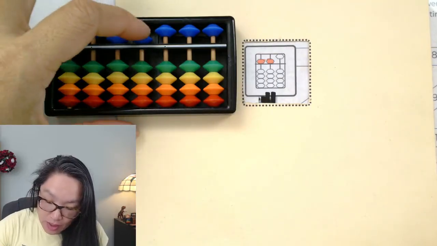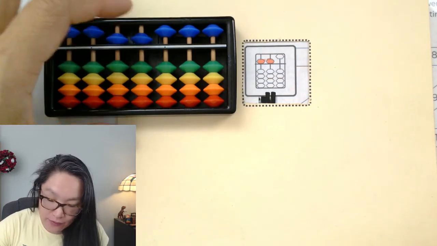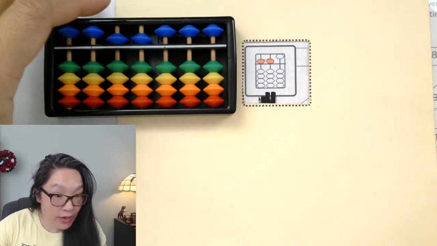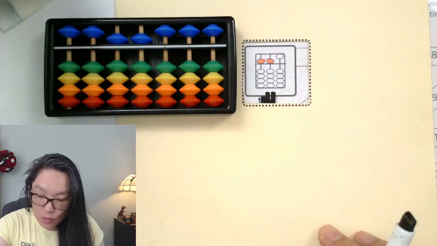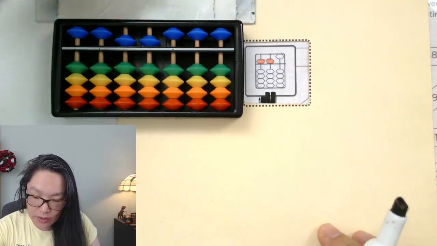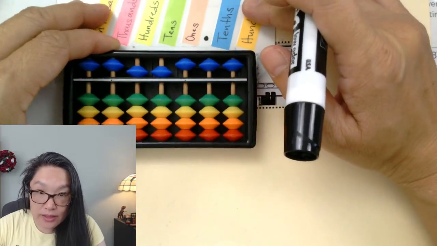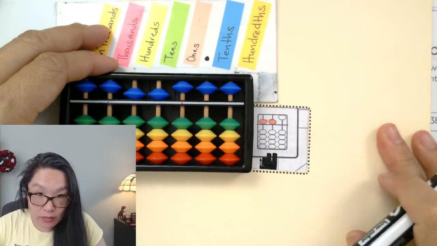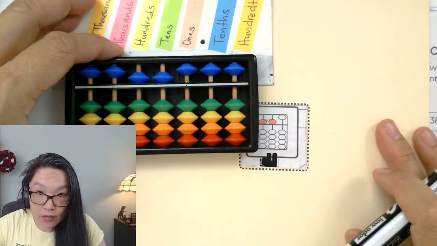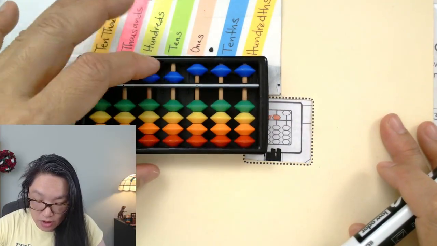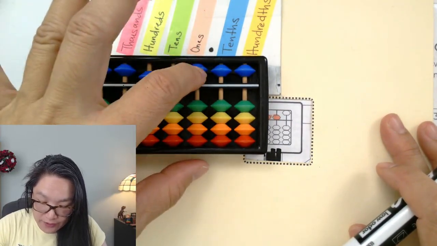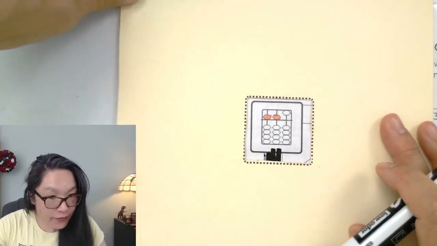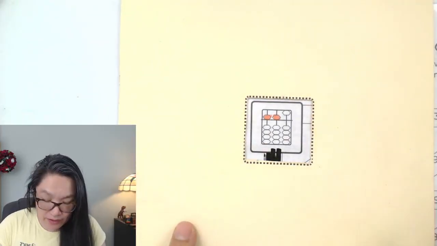No, the top bead is a value of 5. Because it's a value of 5, this would be 55. Yeah, you're right, Rocio. It's actually 550. Why? Because when we look at it, we have our ones, our tens, our hundreds, our thousands. So when we look, maybe I should move this down a little bit. So each column is a place value. So 550. That's what it is. 550.